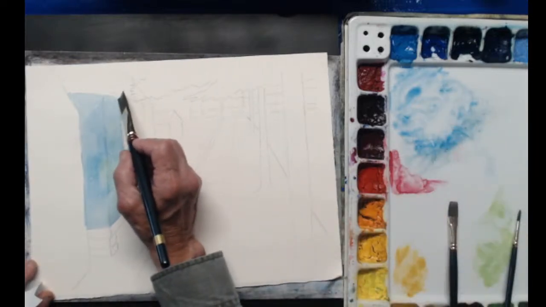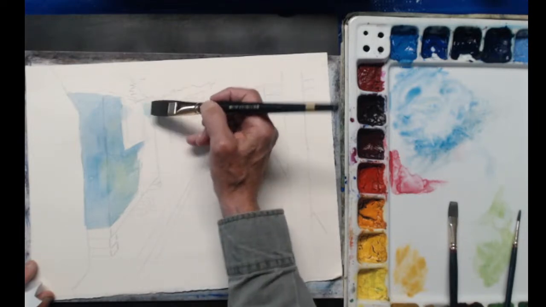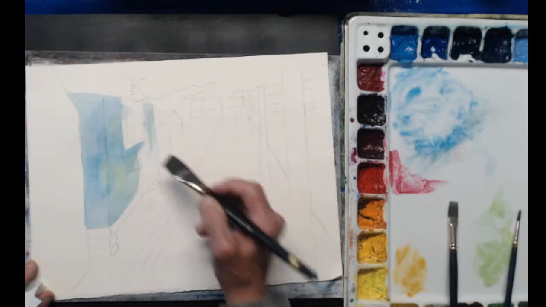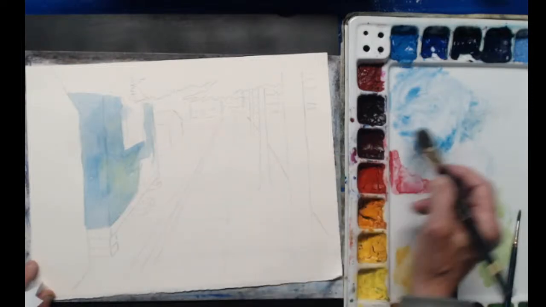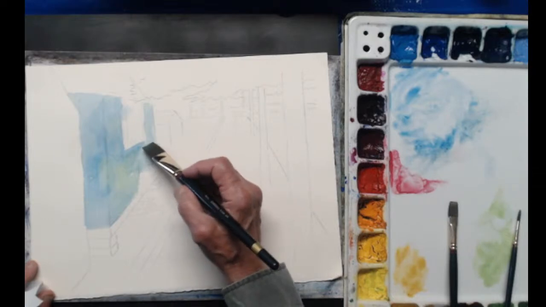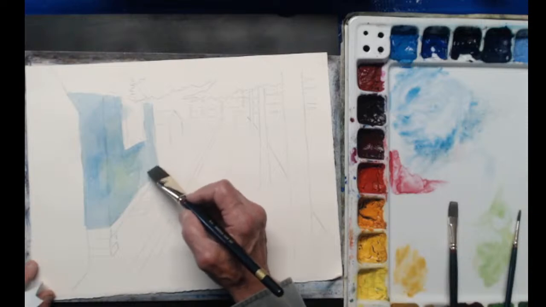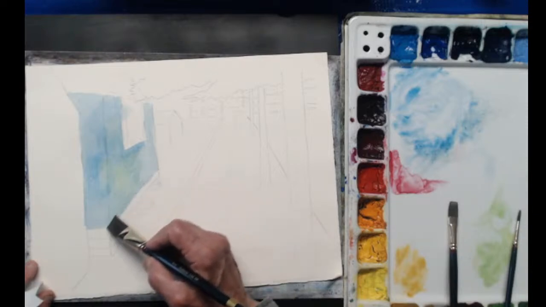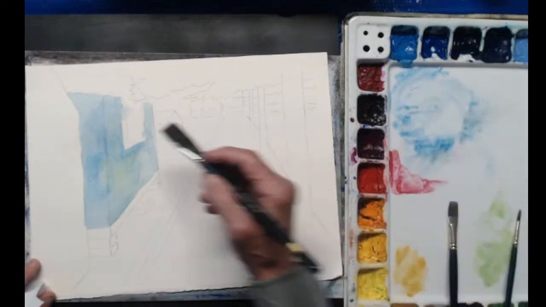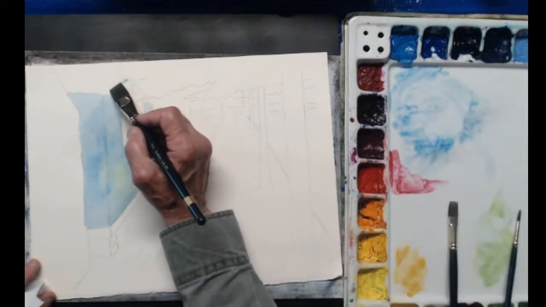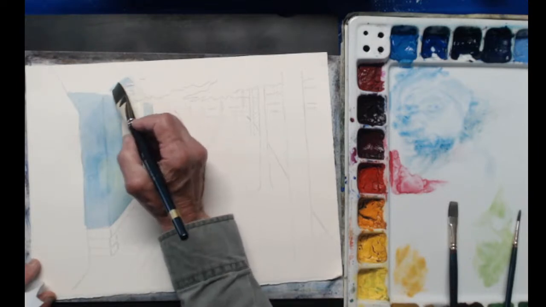So I'm taking a little extra time on this building here. It'll be the main interest of the painting exercise. This is a little exercise, but to get this in properly. Okay, and then the front side of it is also blue, even though it's in shadow. The front side's also blue.